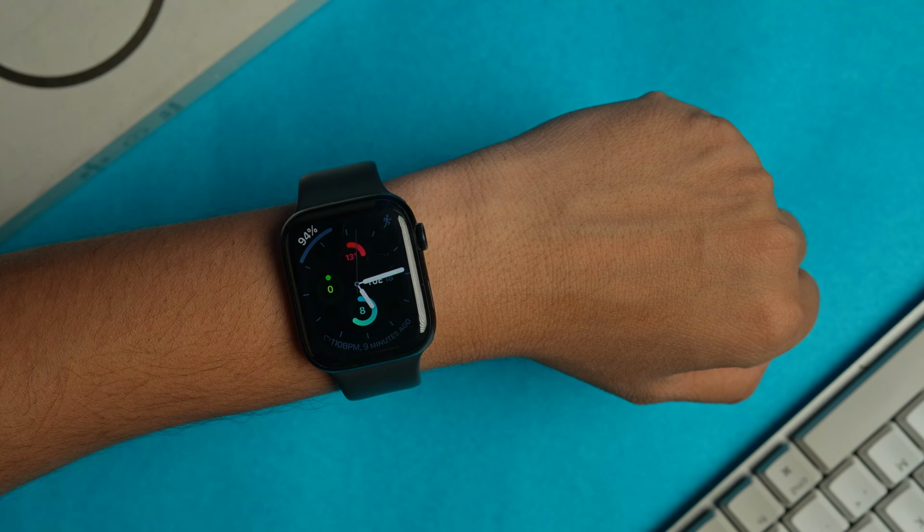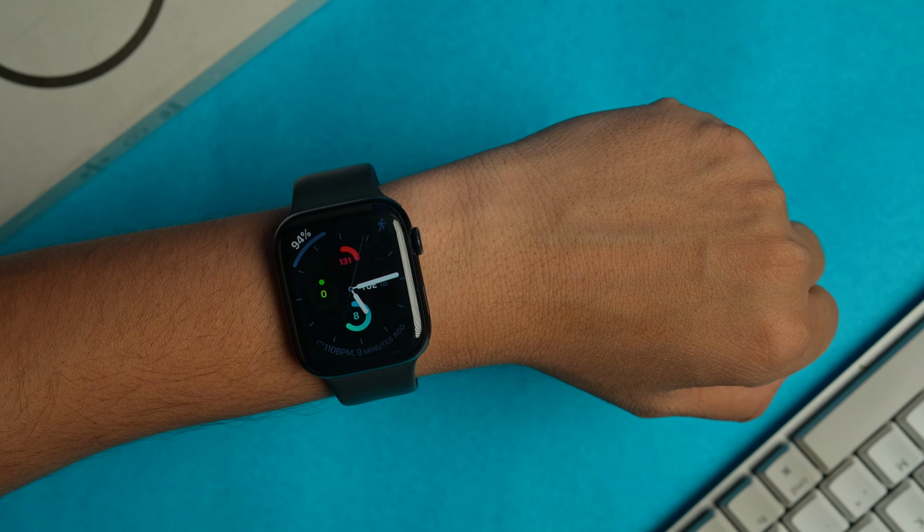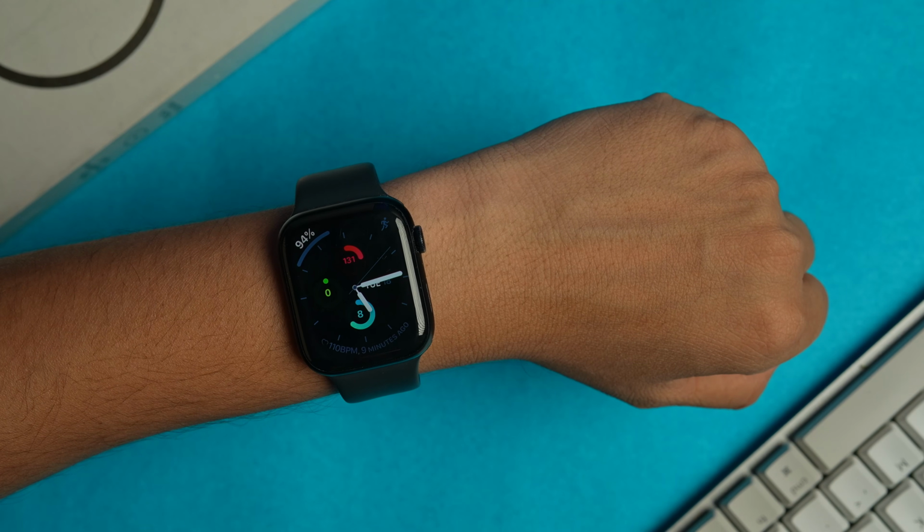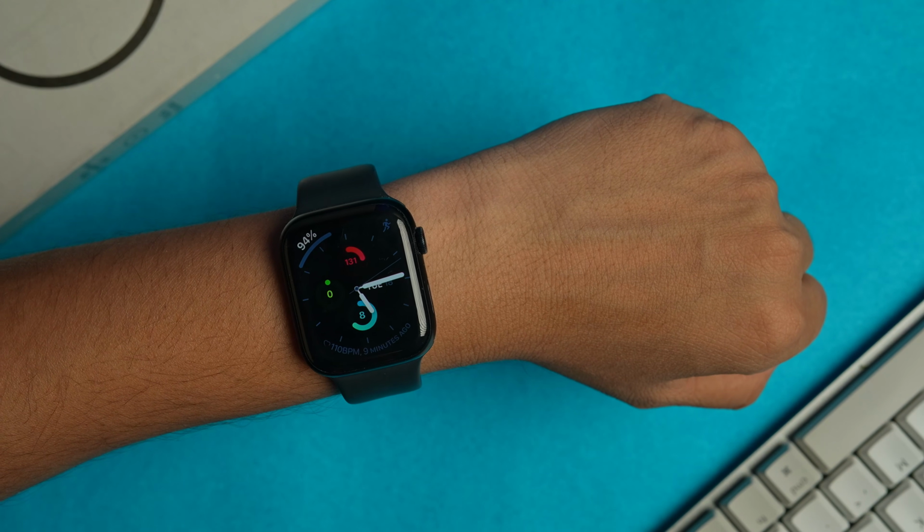If you haven't installed the watchOS Developer Beta on your Apple Watch and want to try this feature, I have got you covered. Click the I button or link in the video description to watch how you can install the watchOS Developer Beta on your Apple Watch.